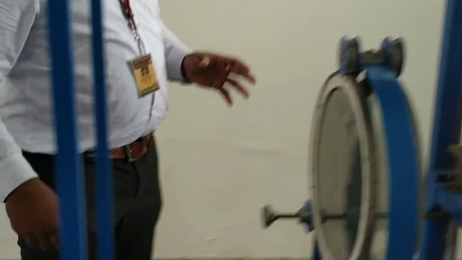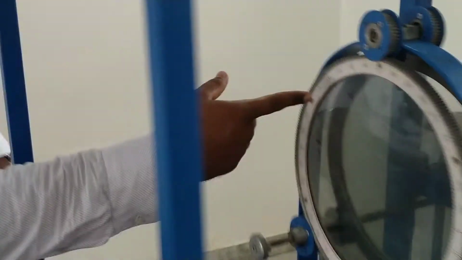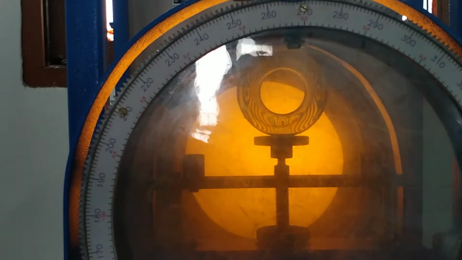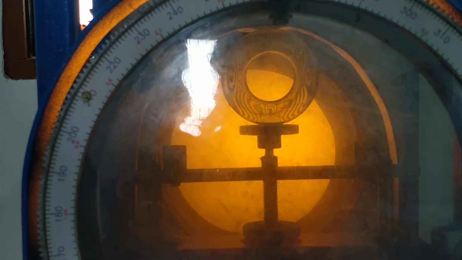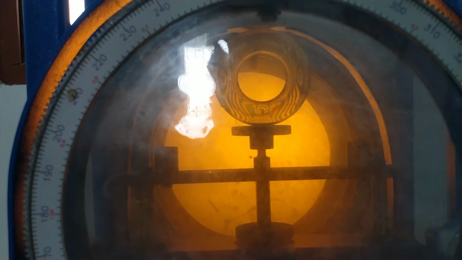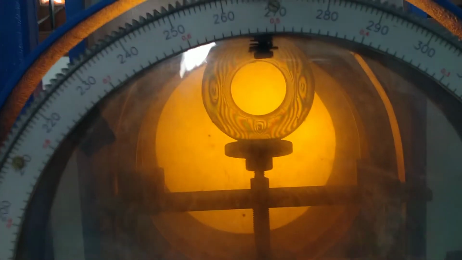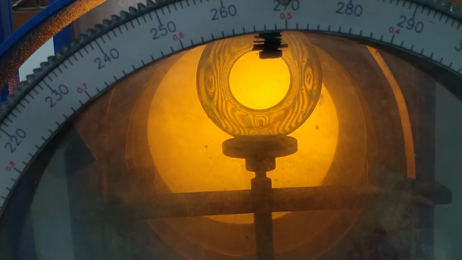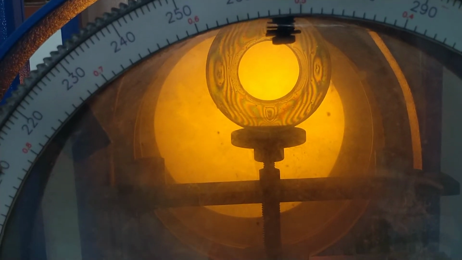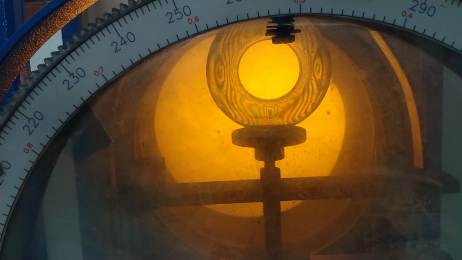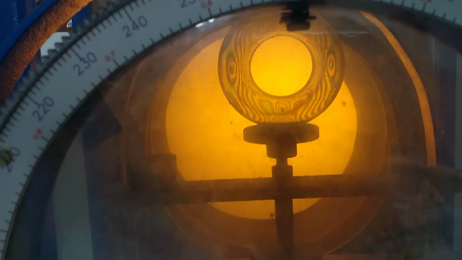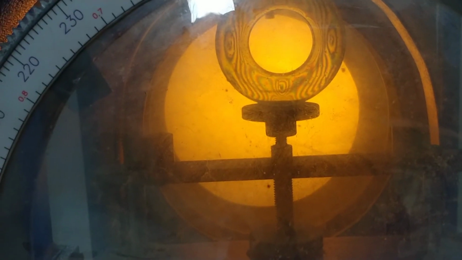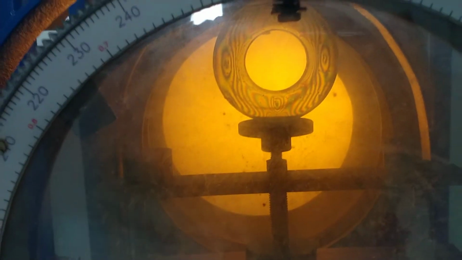So when you come from the front, you can see there are fringe patterns that will be observed. So you can just see fringe patterns. So when load is applied, there will be formation of fringe patterns. So I am applying load, you can just see there is variation in the fringe. So you can just clearly see that there is change in the fringes. So this is isoclinic fringe pattern.